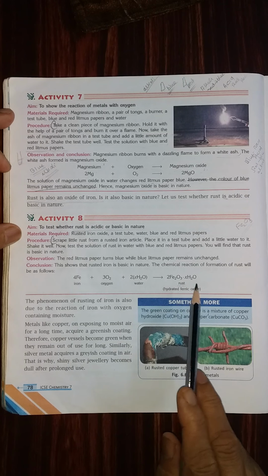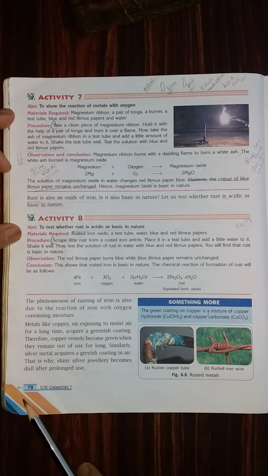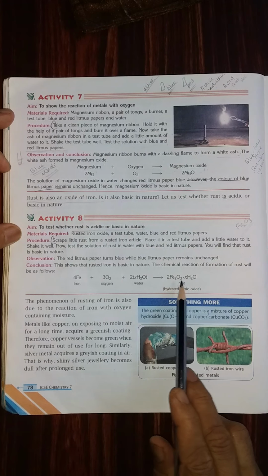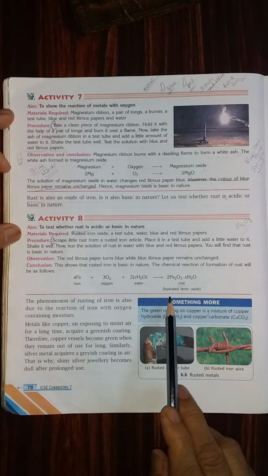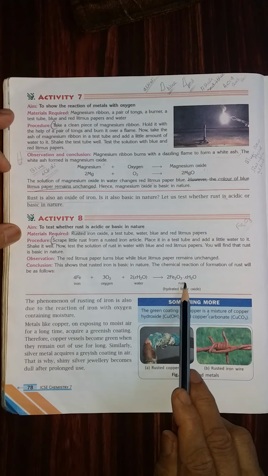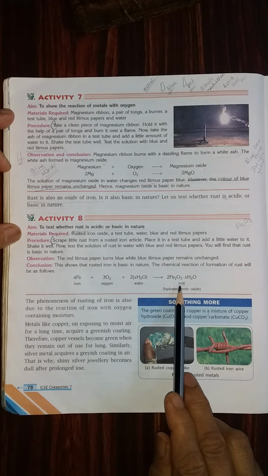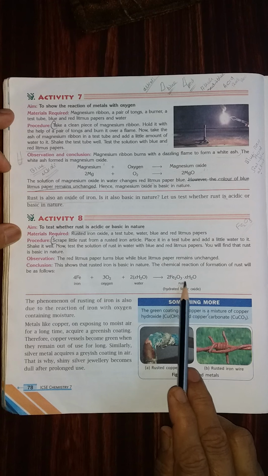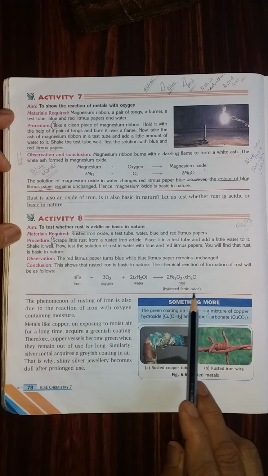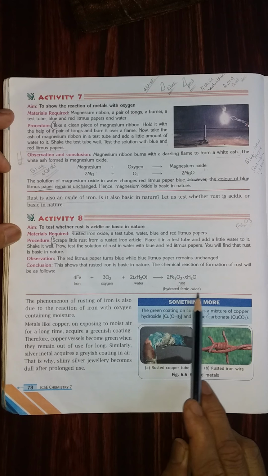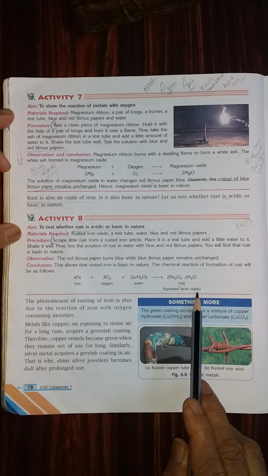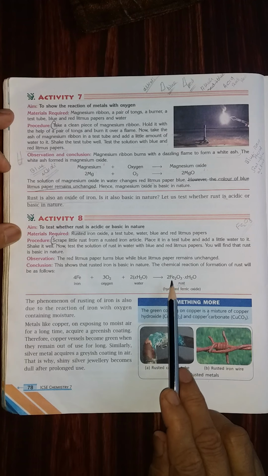That means if you write Fe2O3 alone, it is wrong. A fixed number of water molecules must also be present along with the ferric oxide for us to call it rust. This is also known as hydrated ferric oxide. These two terms you should get thoroughly. Name the following: give the chemical name of rust. Chemical name means hydrated ferric oxide. This full word you should write, then only you will get the full mark. That is, rust means hydrated ferric oxide. If you write simply ferric oxide, no marks will be given.